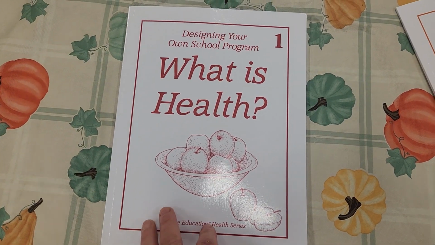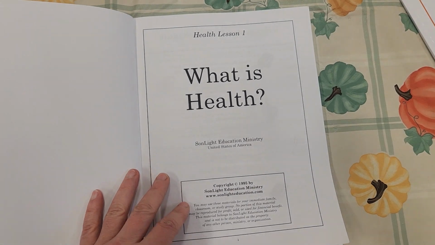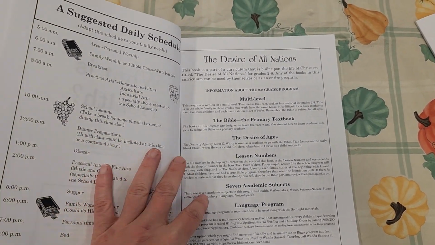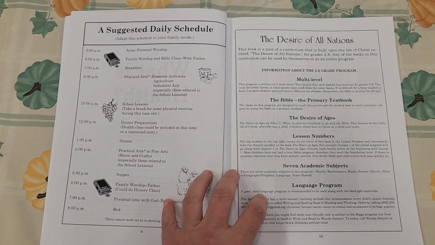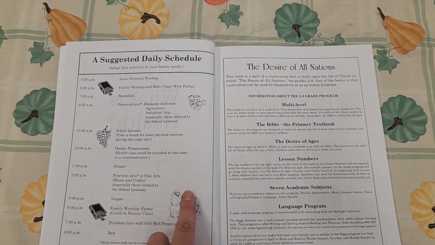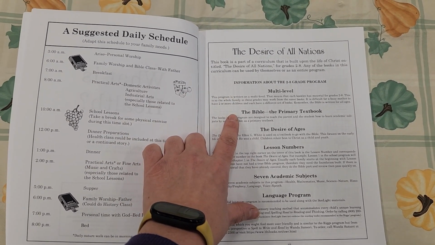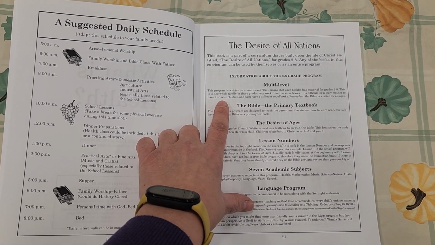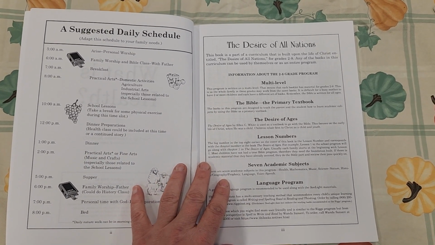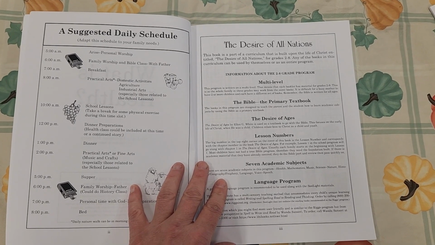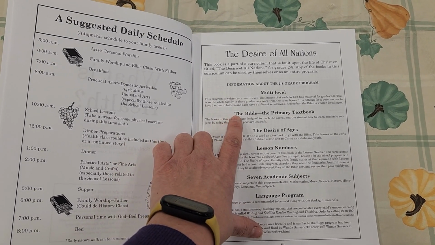Now let's go ahead and do a little bit of a flip through. I'm not going to go through every single one of these books, but you can get all of this curriculum also online for free and print it yourself. Here on the first spread, you have a suggested daily schedule. Some things that you might want to know about this curriculum is it is multi-level and that you can tailor it to your children. It's suggested for grades 2 through 8, and you can tailor it to your kiddos, which is what I like about it.